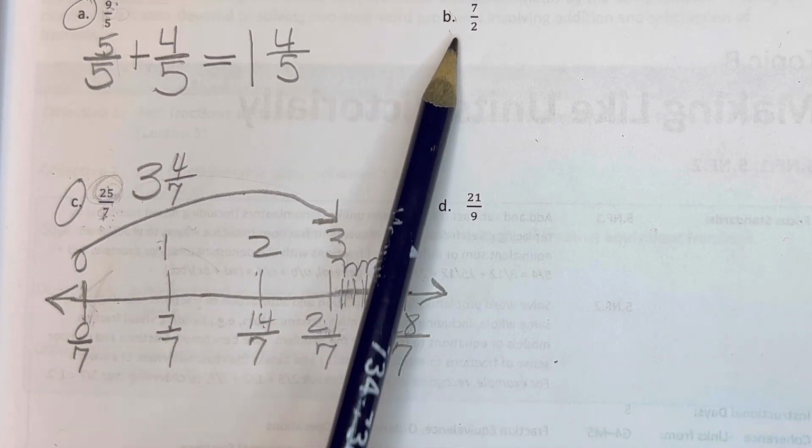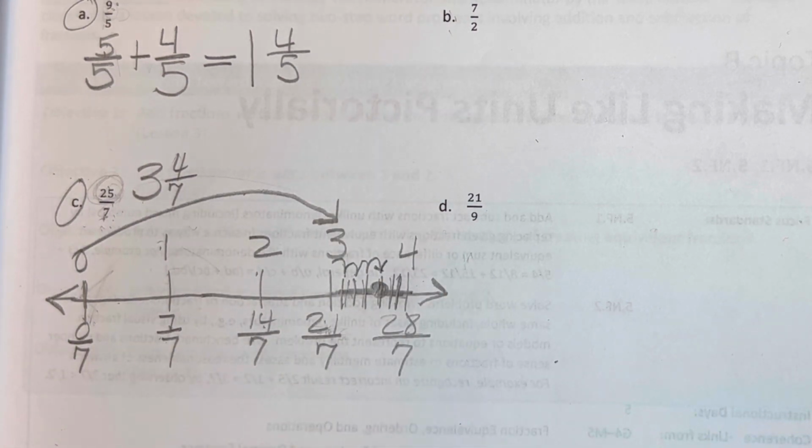Go ahead and do B and D on your own, and also the word problem, I'm going to leave that to you to do by yourself.